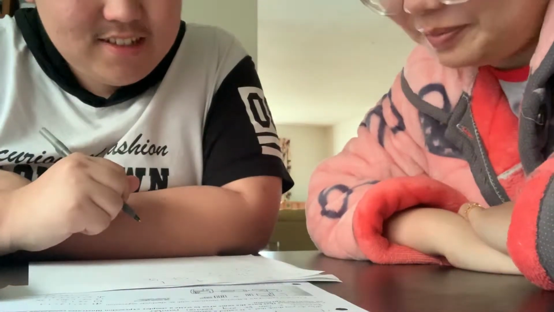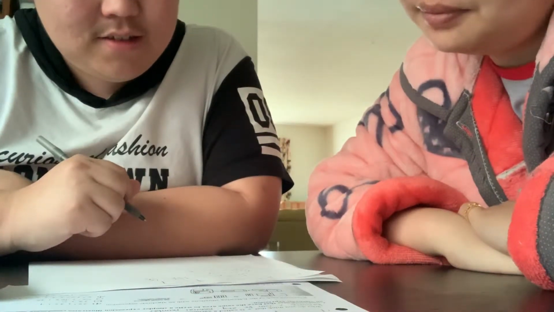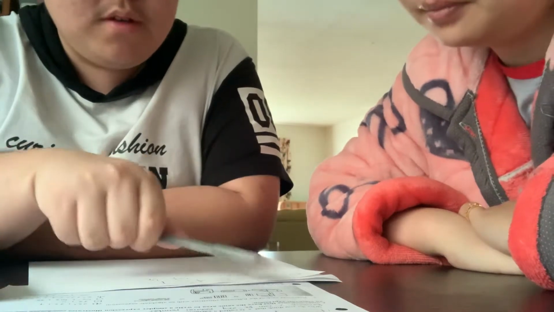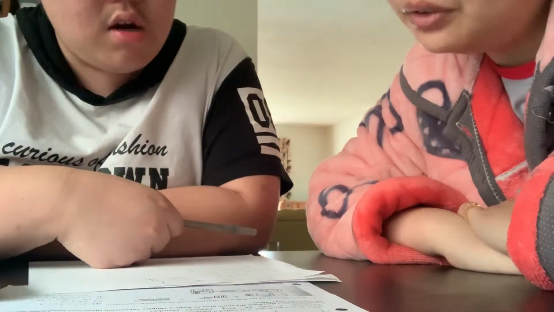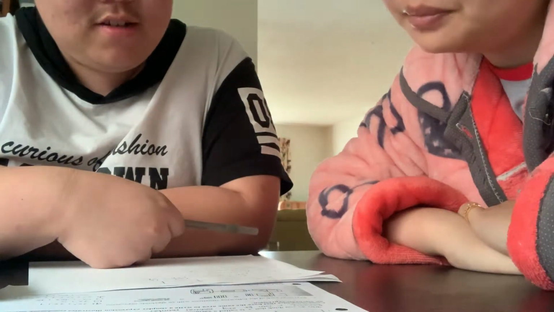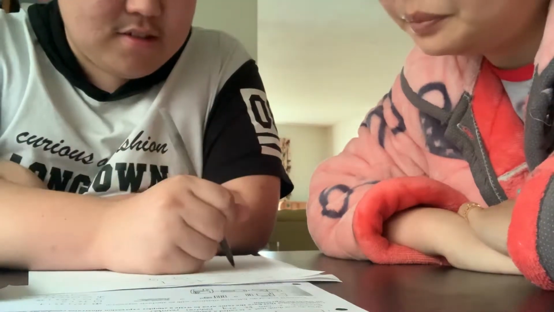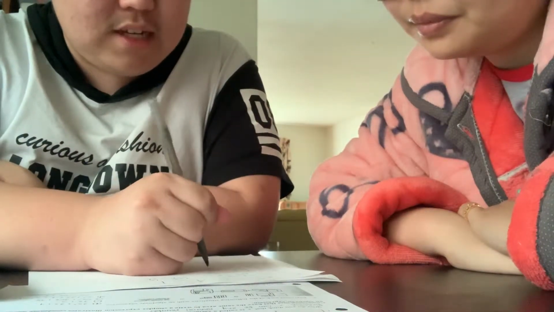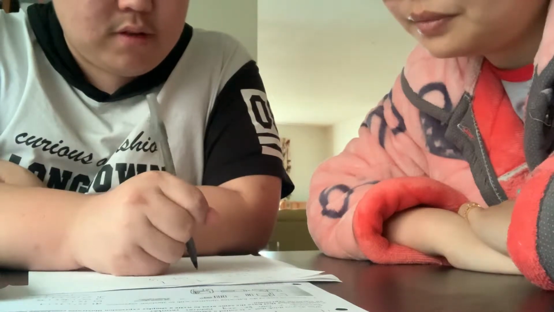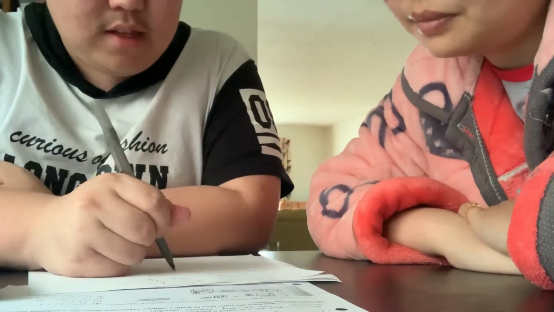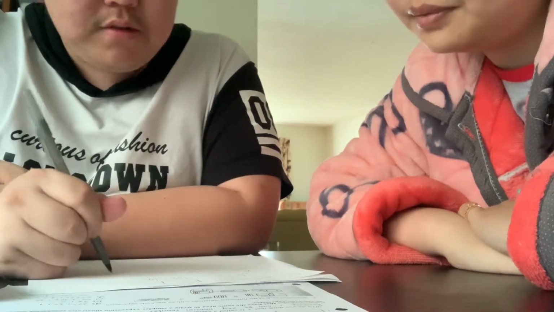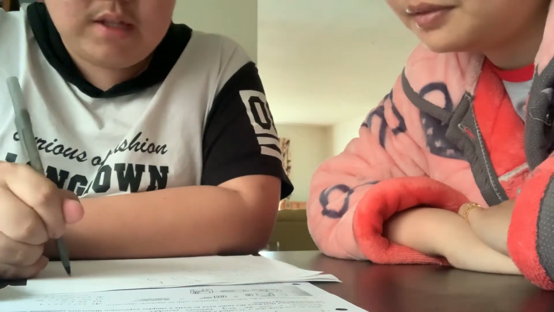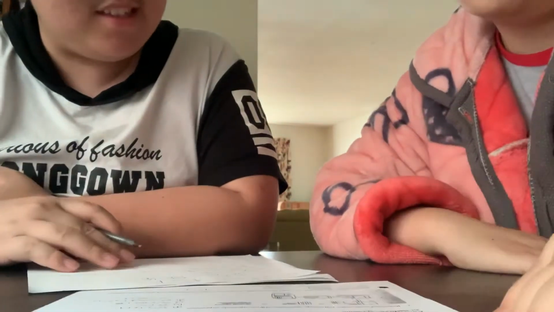How about D? So do I have to write out all of them, or do I just write the answer? You have to write out all of them. Okay. So for each one: x squared plus 2x plus 1, 2, 3, 4 plus x squared plus 3x equals 2x squared plus 5x plus 4. Yes, correct. Amazing. This is easy.